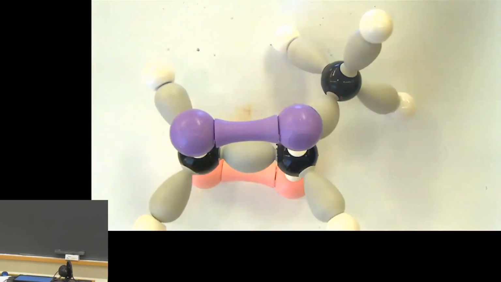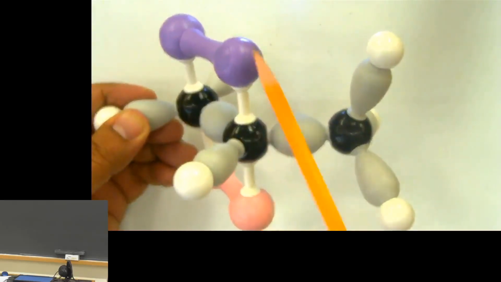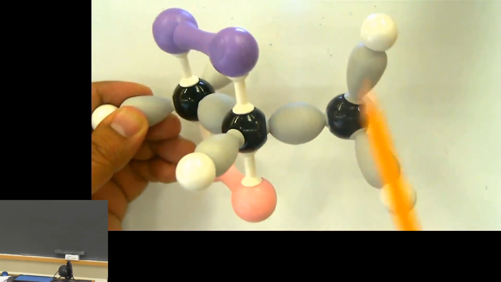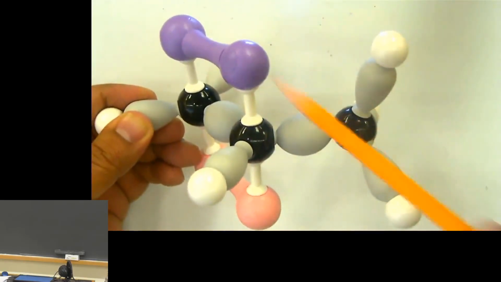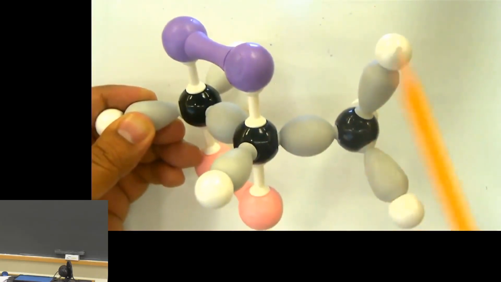Now we said hyperconjugation is a stabilizing interaction between the pi bond and the adjacent sigma bond. Now please watch carefully here. What is this interaction? So if you take a look, this p orbital is parallel to the CH bond. So this interaction is a stabilizing interaction between this p orbital and the CH bond.